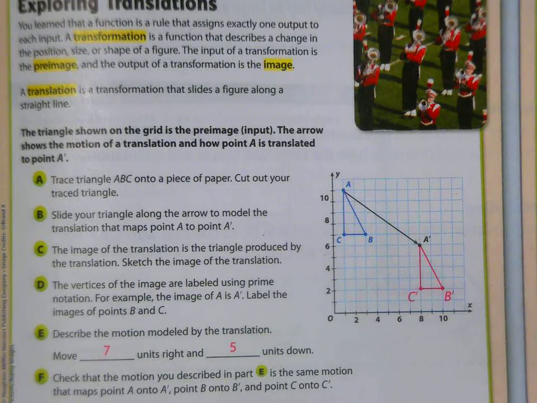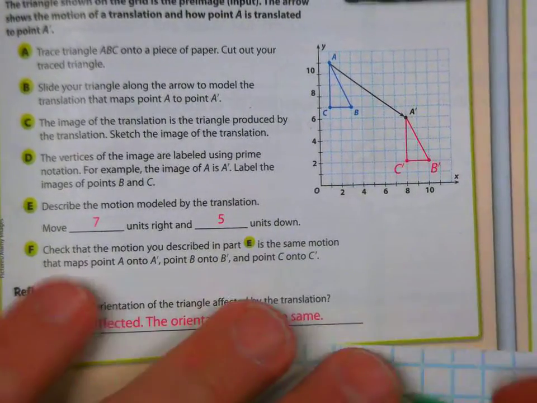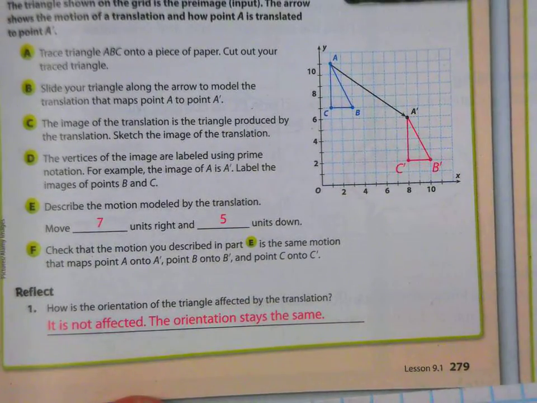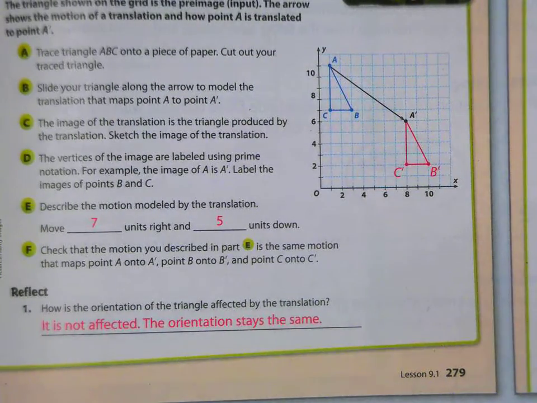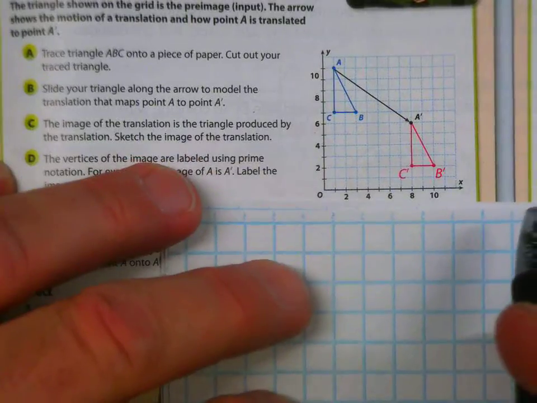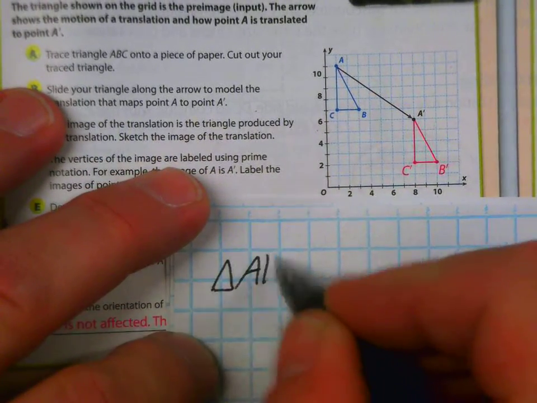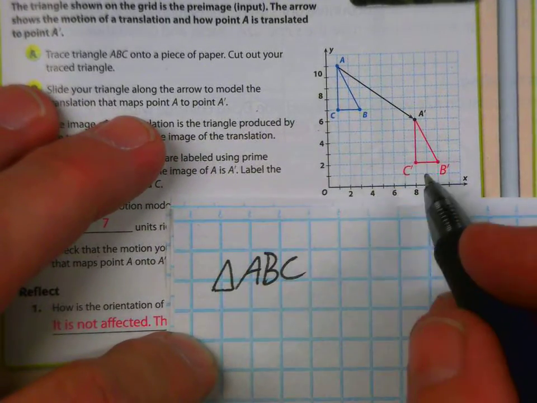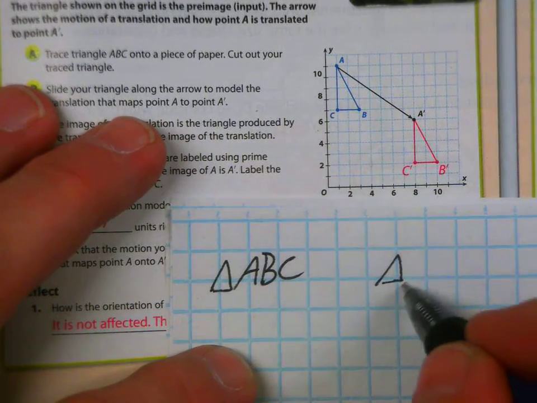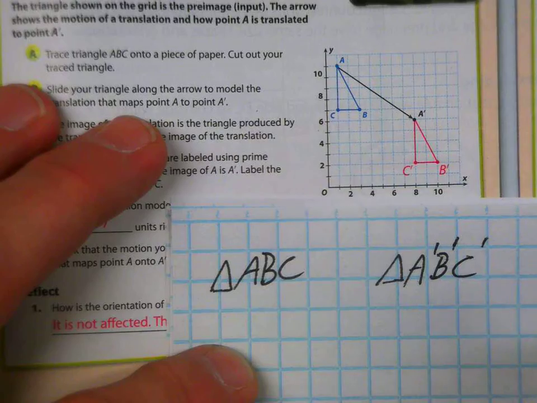We also should look at a couple of other things here before we go on. If we look at this as triangle ABC, that is what it is called, and then this one over here is going to be known as triangle A prime B prime C prime.